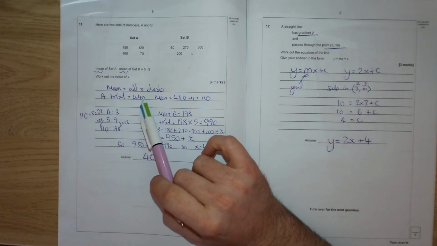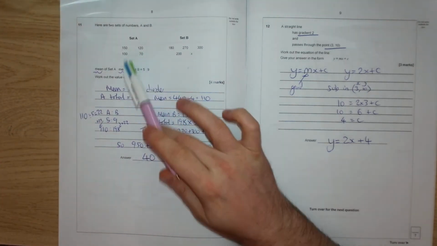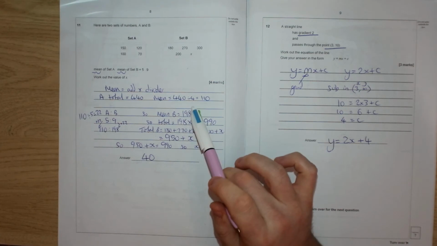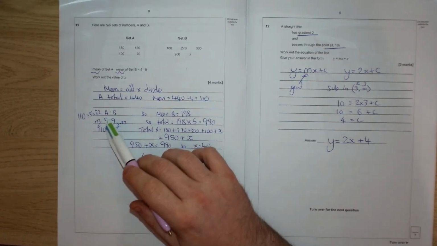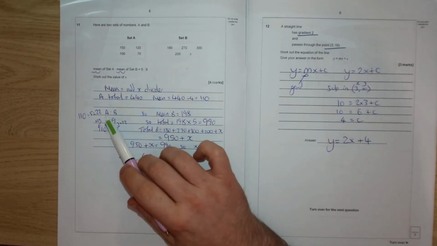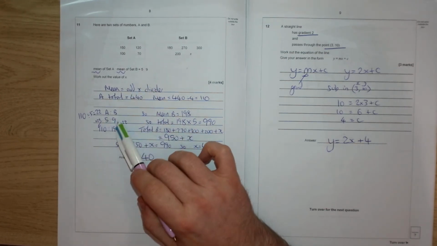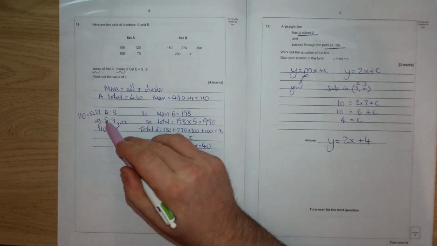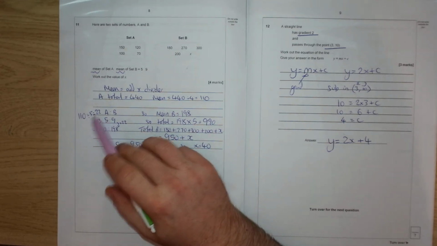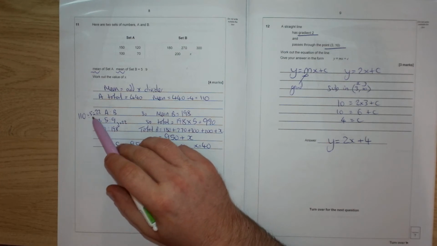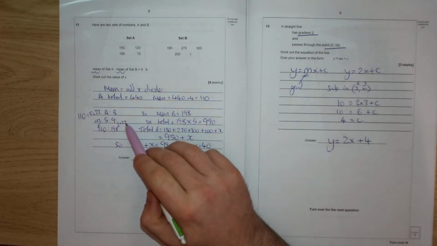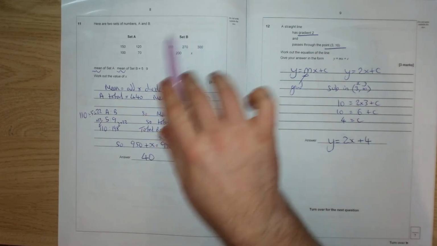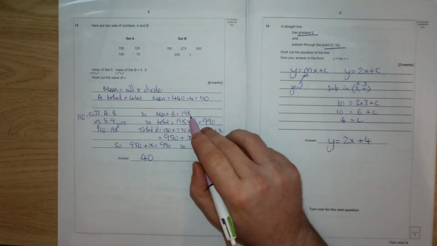So the total of A is 440 and there are 4 items in there. 440 divided by 4 means on average each one is 110. It then tells me the ratio, so it's 5 to 9 for A to B. So 5 parts A, 9 parts B. So to get from 5 to 110, well, we can work that out just by doing divide 110 by 5, we get 22. So multiply by 22 on the other side, so 9 times 22 is 198. So I know the mean average of set B is 198.